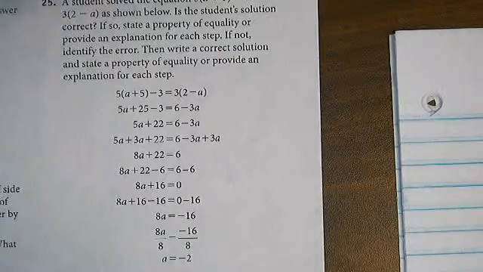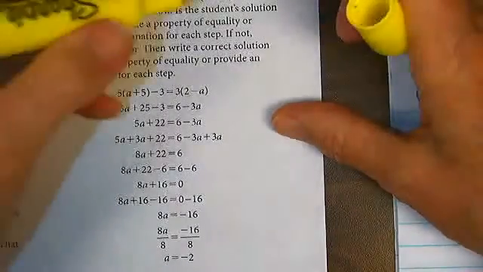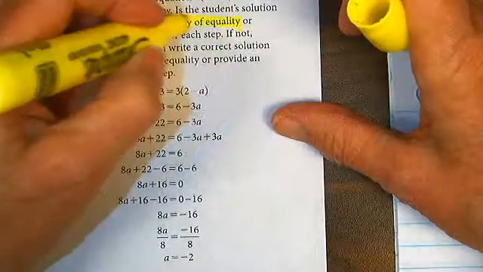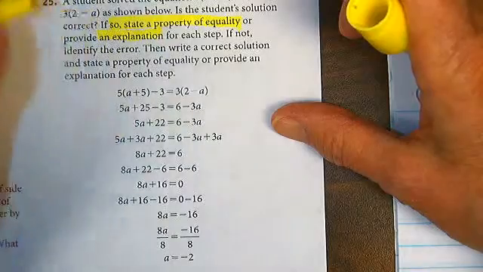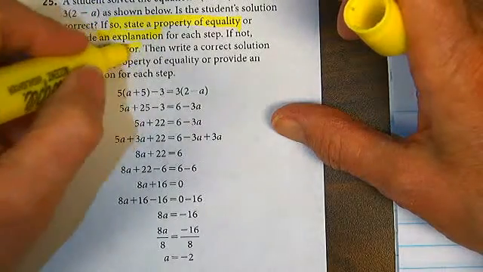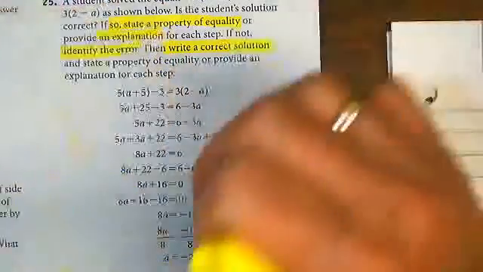Is the student's solution correct? If so, state a property of equality or an explanation. If not, identify the error, then write a correct solution.